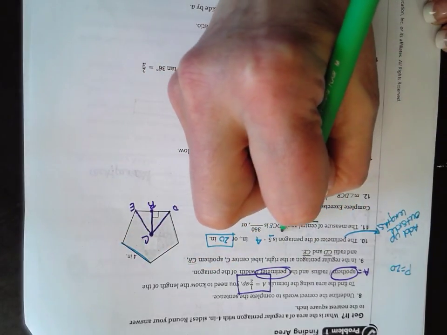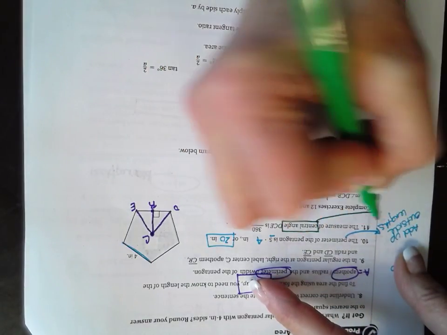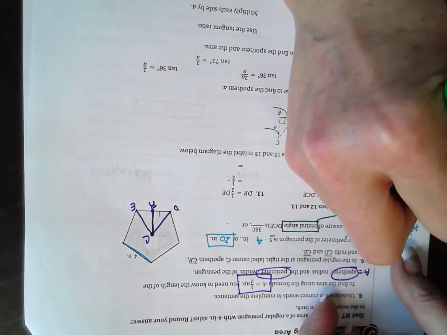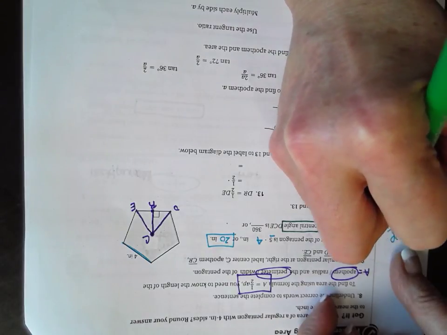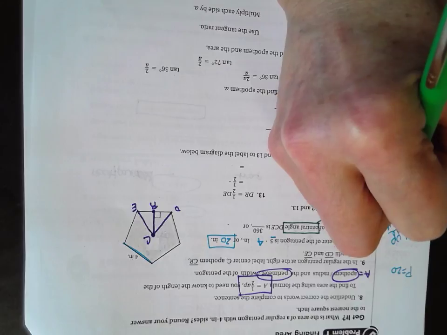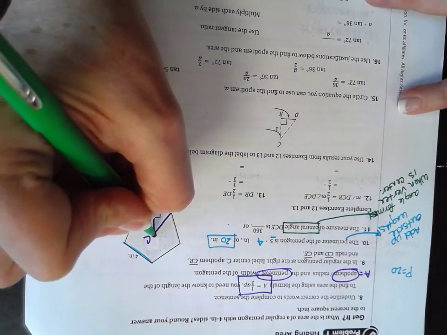What is a central angle? What's the definition of the central angle? Remember, it's the angle formed when the vertex is the center. So my center's here.